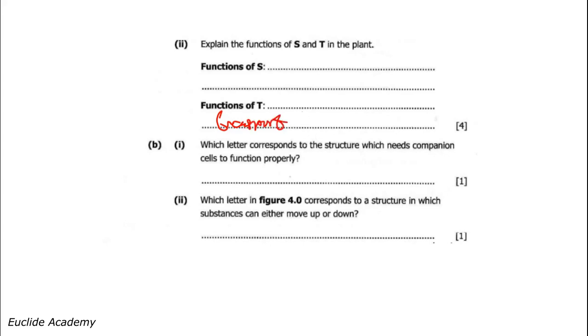The xylem we did talk about, even when we talked about the root hair cells.